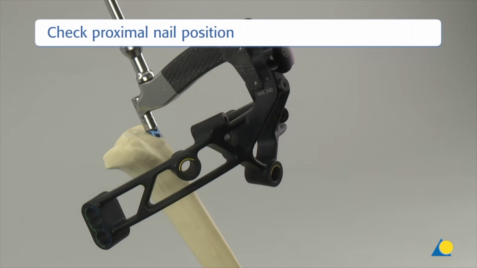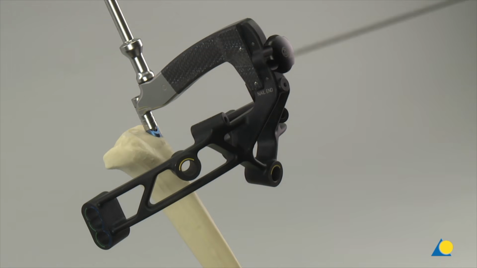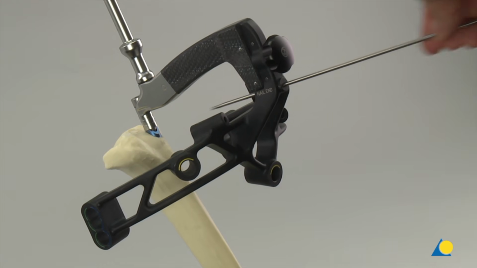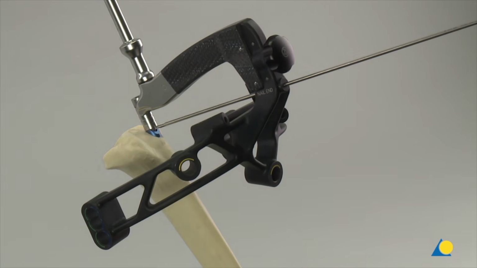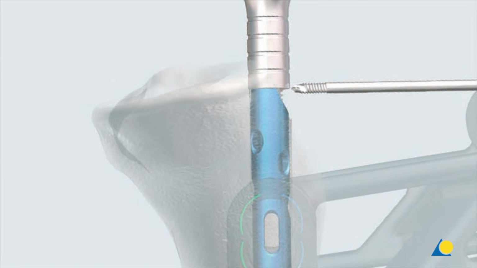To check the proximal nail position, a guide wire 3.2 mm diameter is inserted through the hole in the aiming arm marked nail end down to the bone. The tip of the guide wire indicates the exact proximal position of the nail. The proximal position of the nail is verified under image intensification in the lateral view.